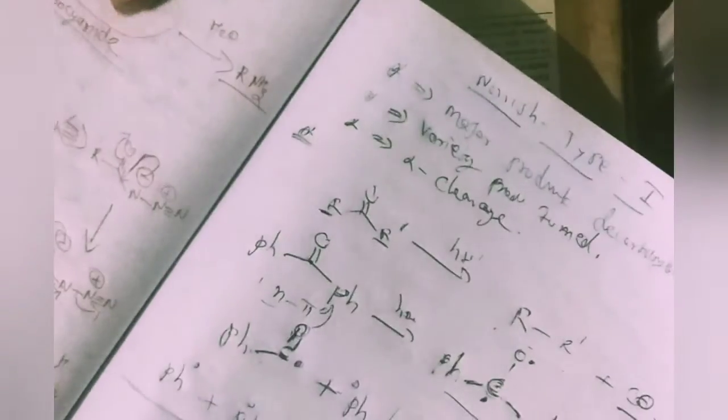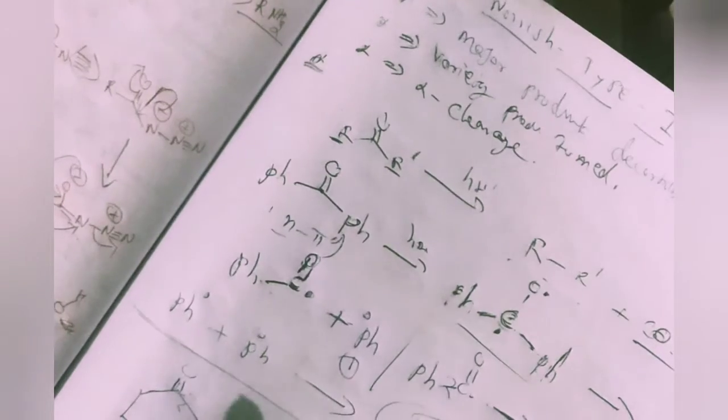So dimerization also happens, giving a product. From this information we can see that a variety of products is formed, but the major product in the Norrish type I reaction is formed by alpha cleavage followed by decarbonylation. Consider this cyclohexanone: it is a symmetrical ketone, but we can also have an unsymmetrical ketone.